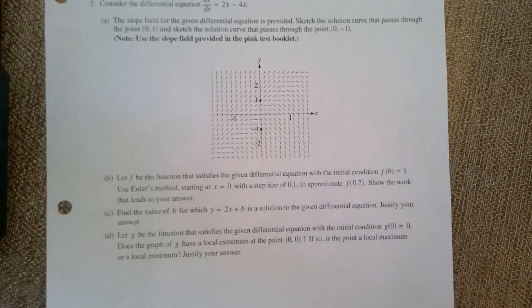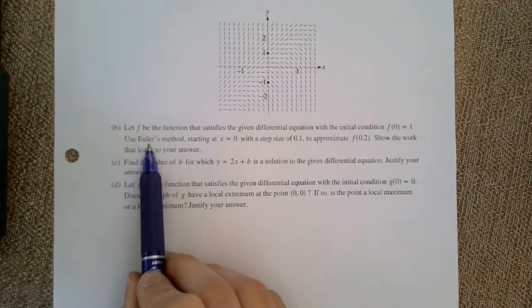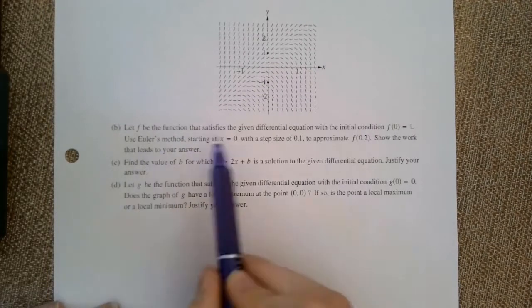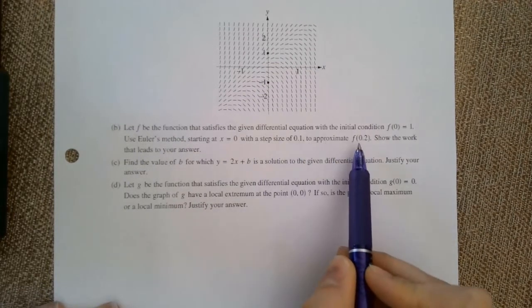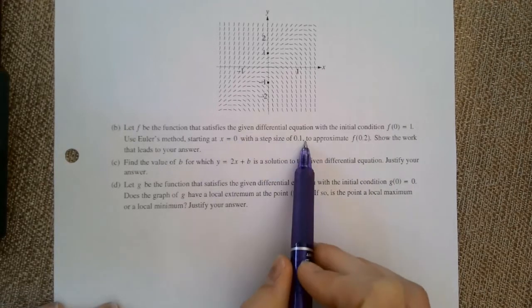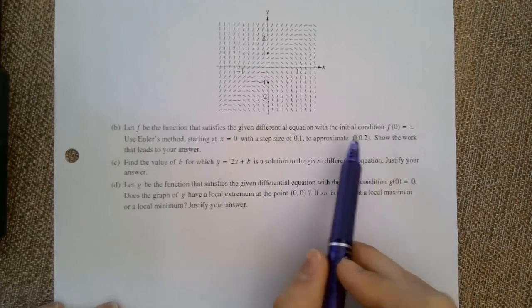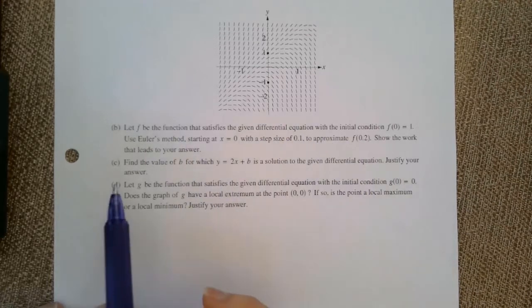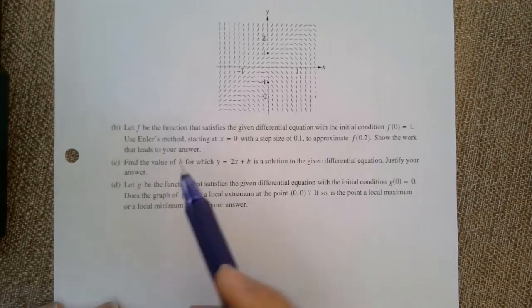Part B, we're asking for Euler's method, starting with a step size of 0.1 to approximate 0.2. Well, that's two steps because we start at x equals 0, step size of 0.1, we're going to 0.2. So very easy, 2 steps. This is a non-calculator problem though, so you should expect to try to do this on your own.